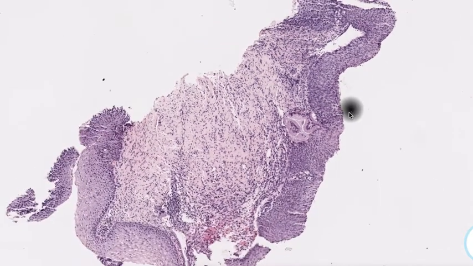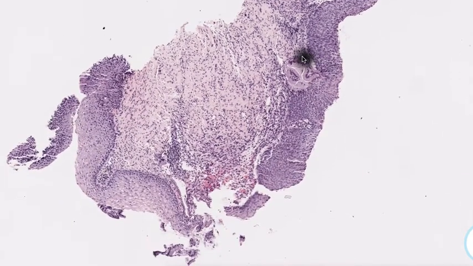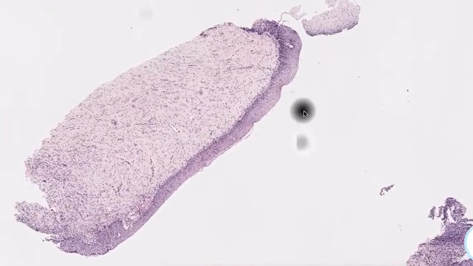Now, we do look in these circumstances to see whether endocervical glandular spaces are involved. That's a prognostic feature for recurrence. And we don't see that in this particular case, but if we were to see it, we would mention it.